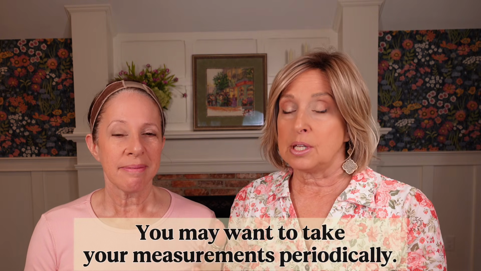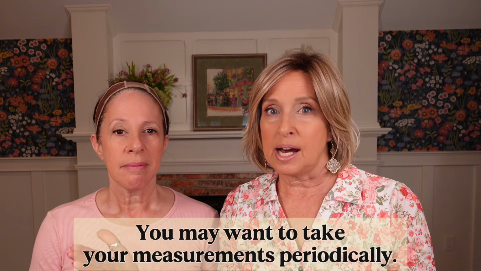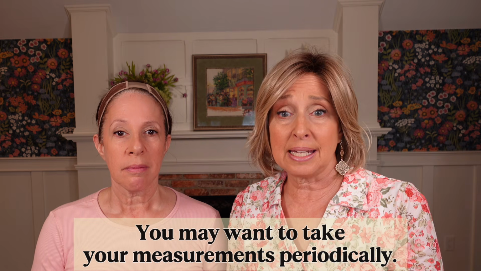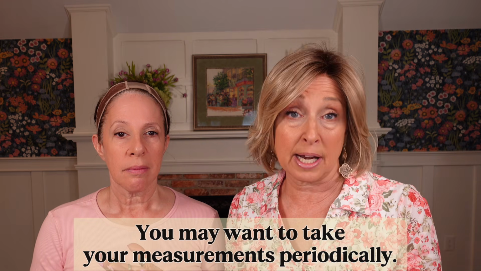Which brings up another point. You may want to take your measurements periodically because they may change based on if you're losing weight, gaining weight, and also if you grow more hair or you have less hair. So it's always good to periodically retake your measurements. My measurements have changed over time. So we're going to start with the circumference, and the circumference is basically where your cap is going to lay around your head.